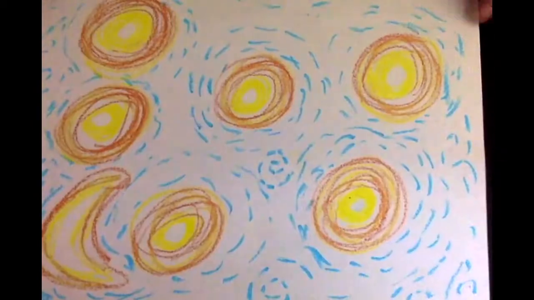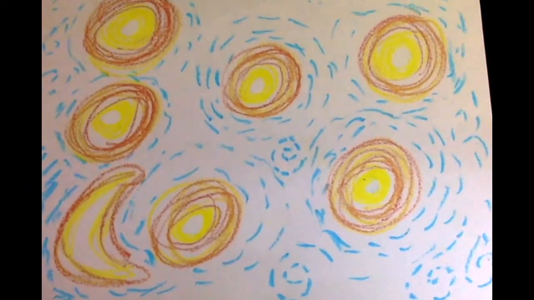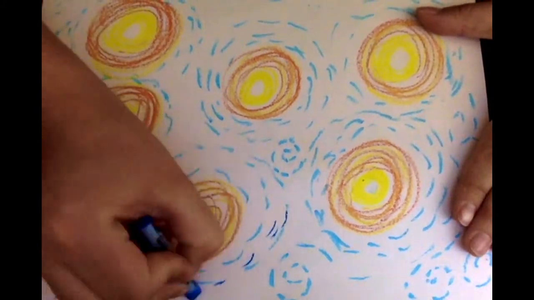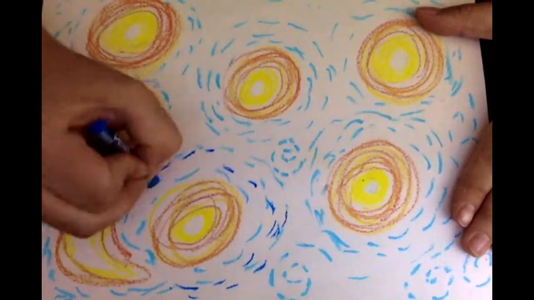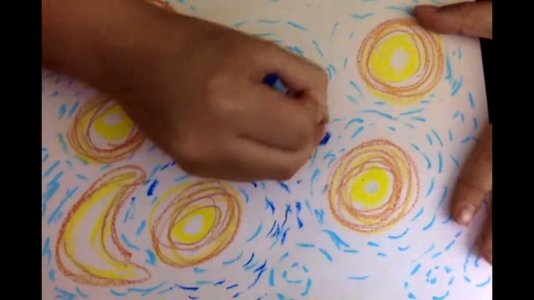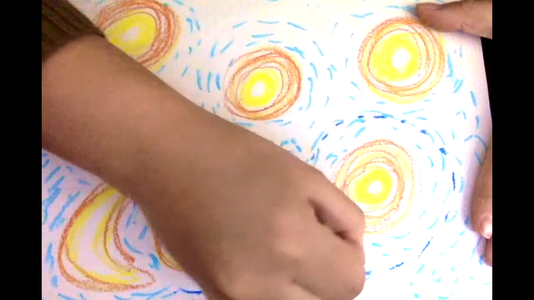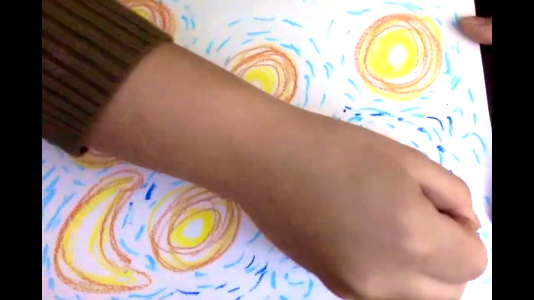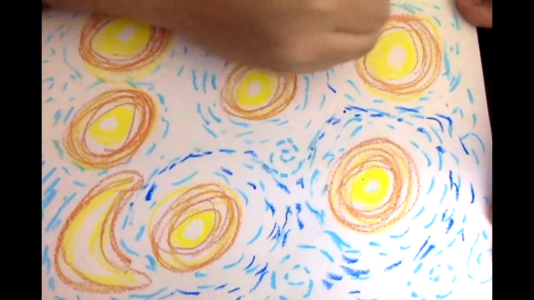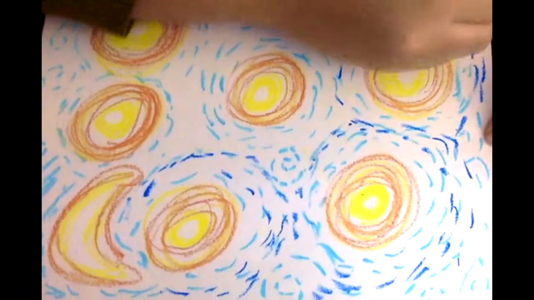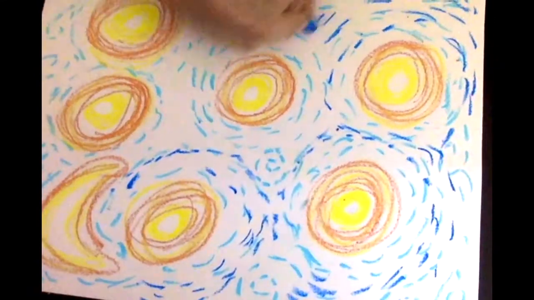Now that I've filled my whole page with little lines, I'm going to grab a darker blue if I can find one. And first, I'll surround my light blue circles with some dark blue using those segmented lines. Then I'll just start filling the rest of my page with a bunch of little segmented lines.